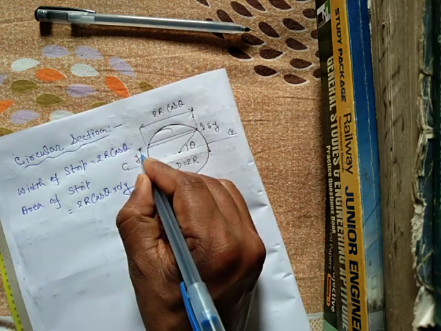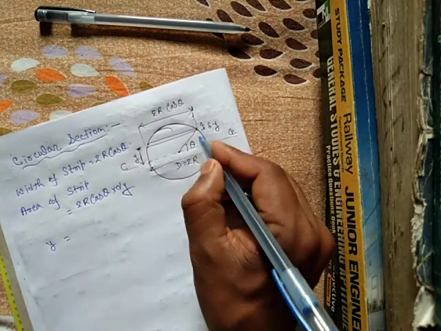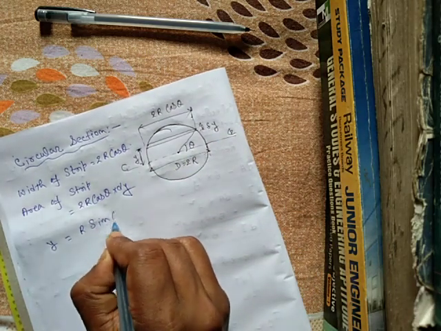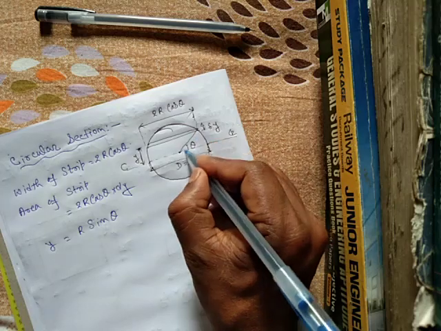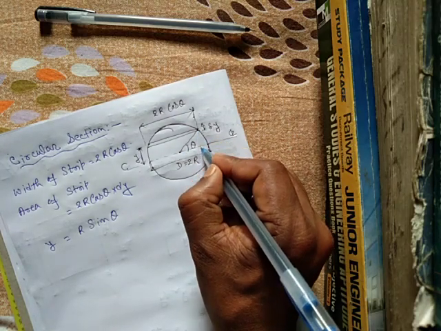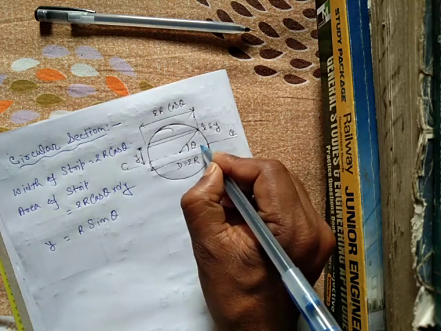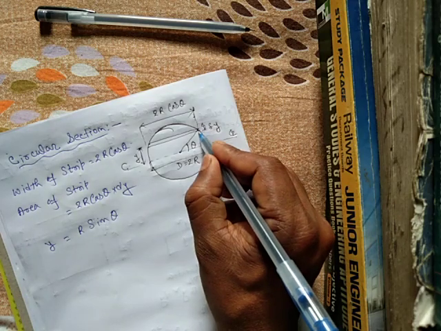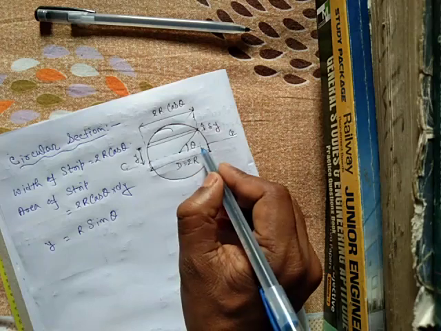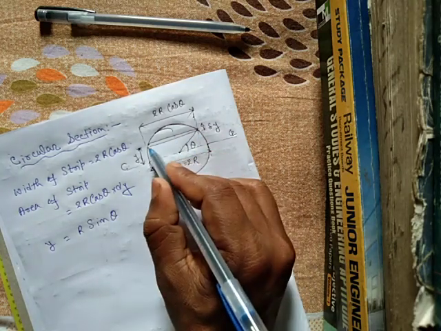And what is the value of y? y equals r sin theta. Let me consider a triangle with theta degree angle and a 90 degree angle. So perpendicular will be r sin theta and base will be r cos theta.